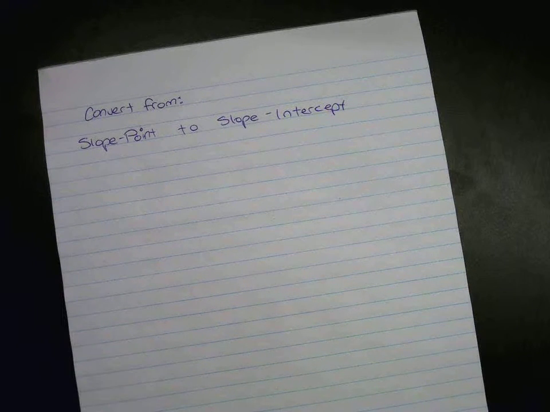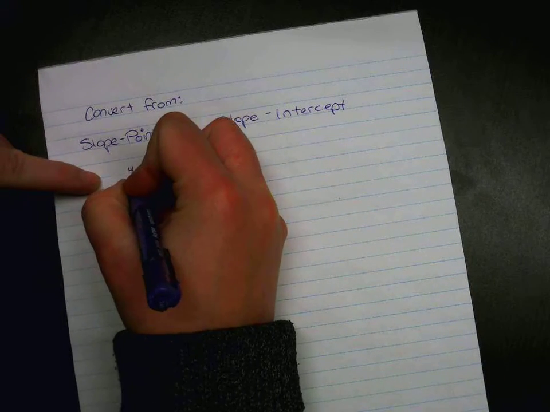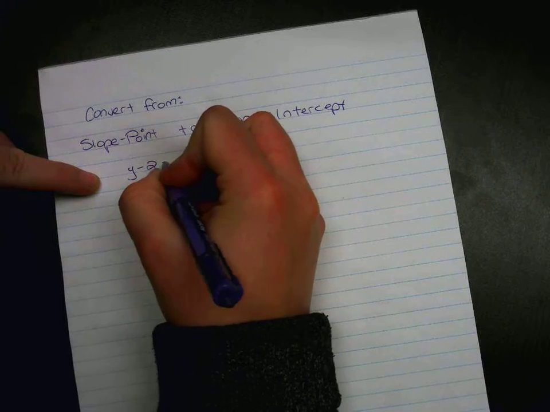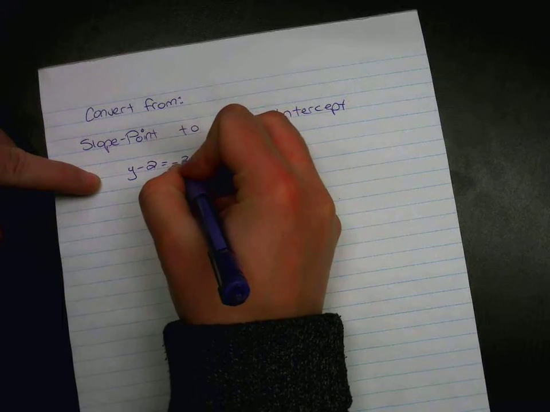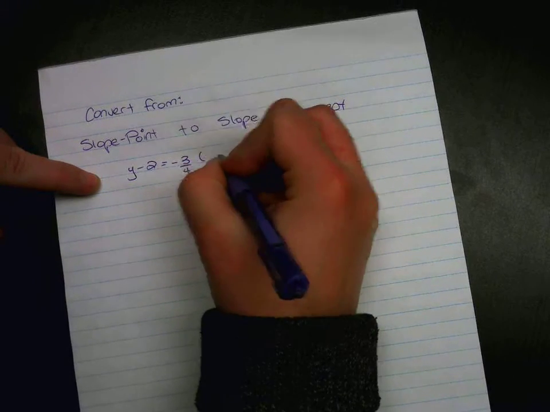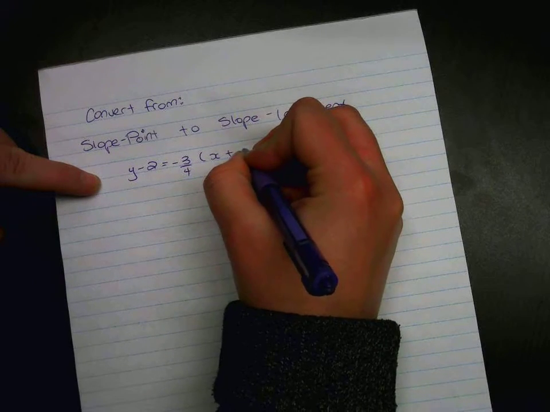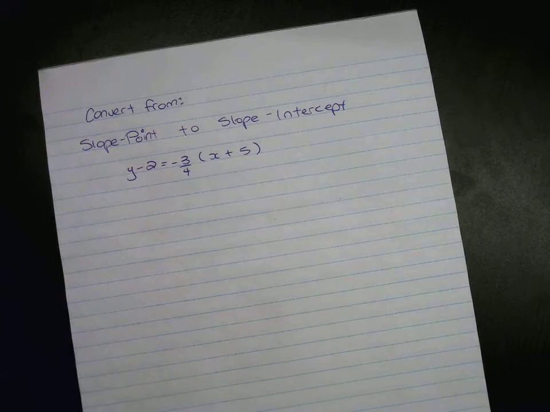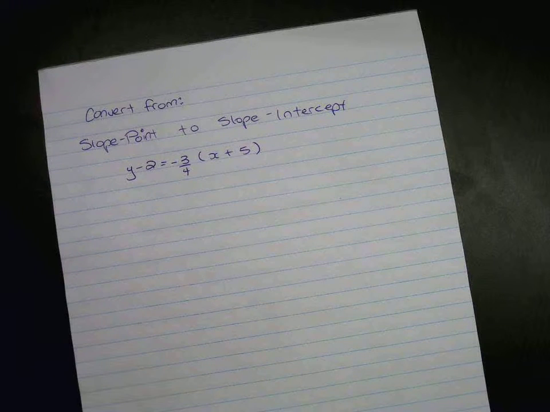This video is showing how to convert from point-slope to slope-intercept form of a line. We're going to start with the example y minus 2 equals negative 3 over 4 times the quantity x plus 5. Our first step is to distribute our fraction through.